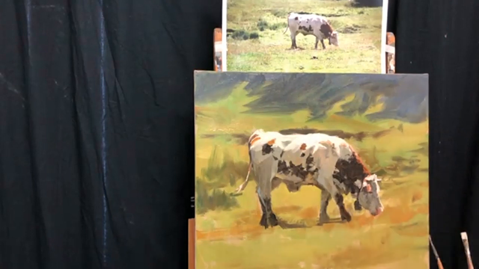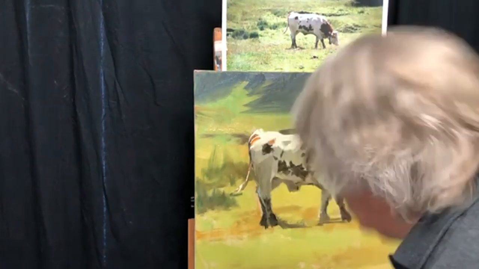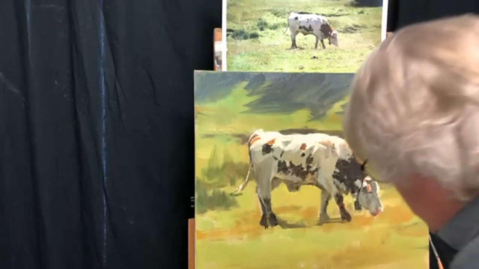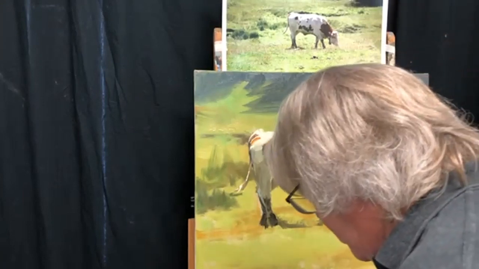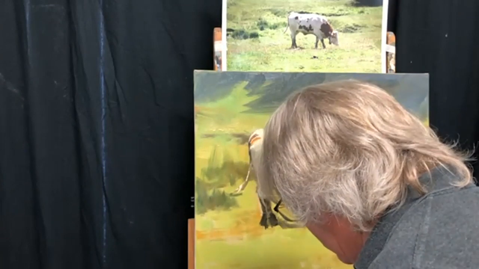Bring that up. Now we need to get a little bit of information on this ground. So I don't want to totally abandon it. First thing I'm going to do is start up in here, hitting some negatives with the green, the yellow, some medium, and Naples, and a little ochre.